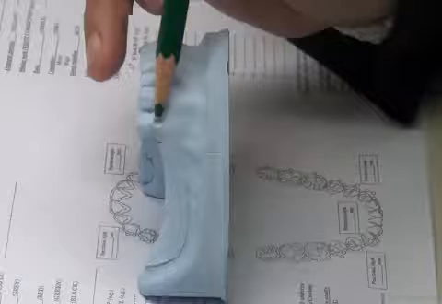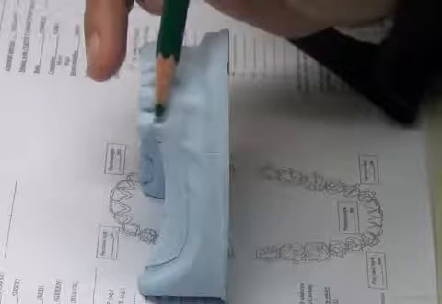So the first thing is its relation with the survey line occlusally. Okay, let's try to find a clasp. Say this undercut, for example. Its relation with the survey line occlusally: it's below it, in the suitable undercut, the measured undercut. Not any undercut. I have to measure it using the undercut gauge.